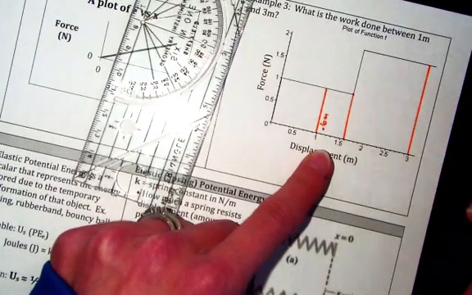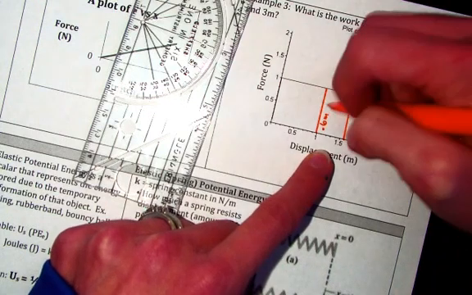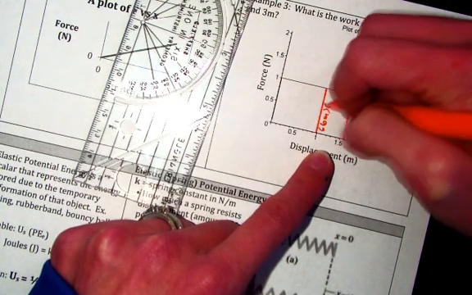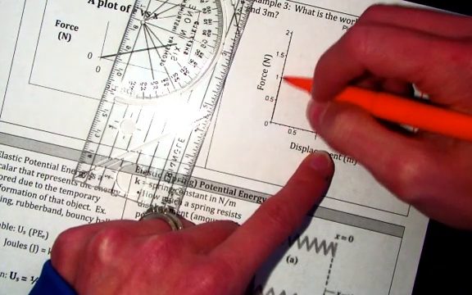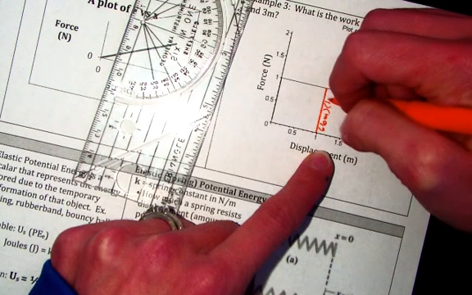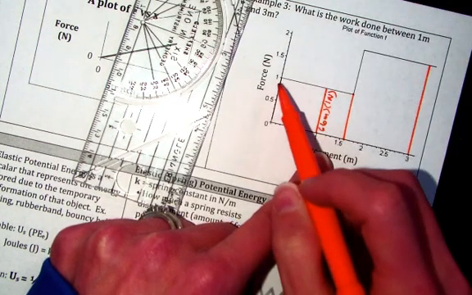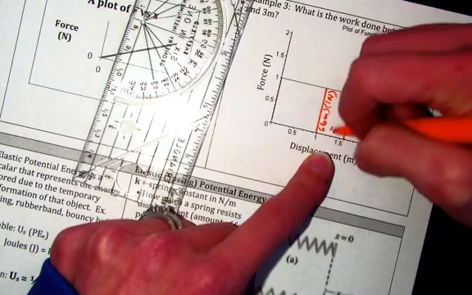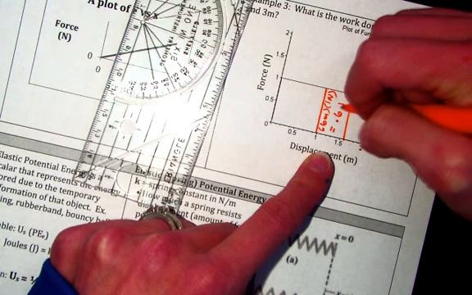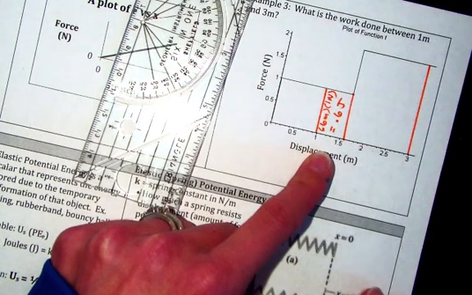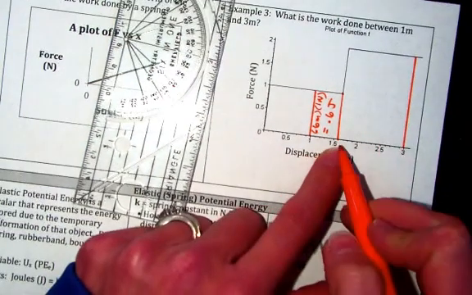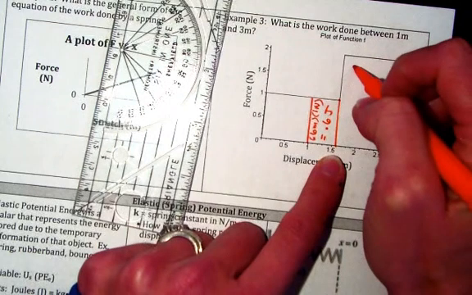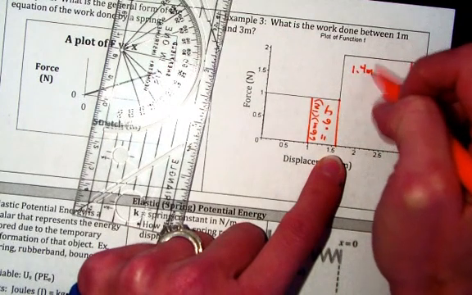What was the force during that 0.6 meters? 1 Newton. Right, 1 Newton here. And so therefore the work done is 0.6 joules. Okay. Now from 1.6 to 3, my displacement is 1.4 meters.